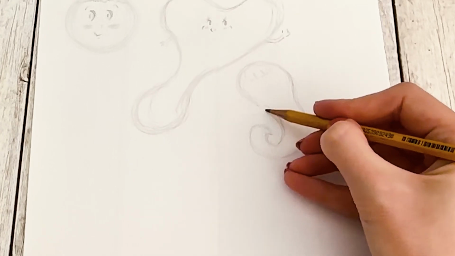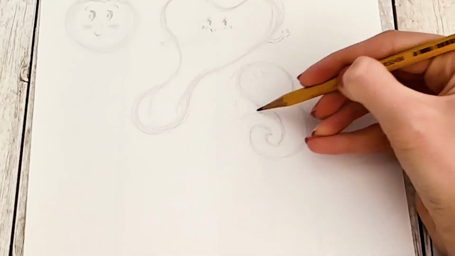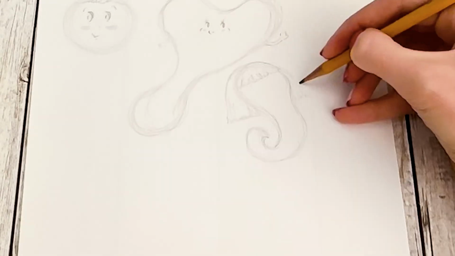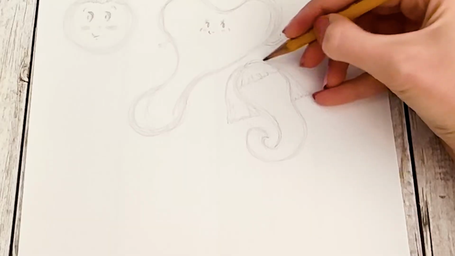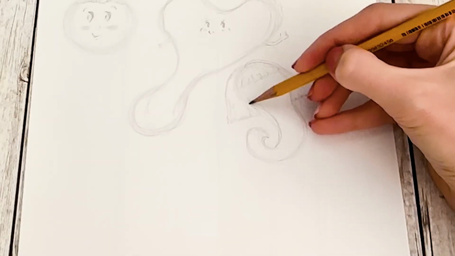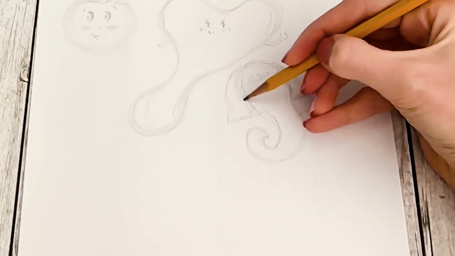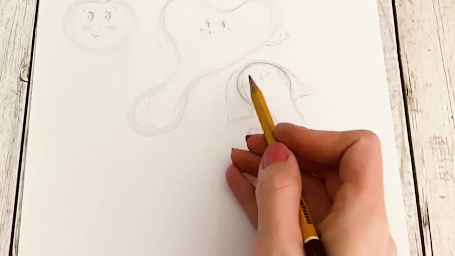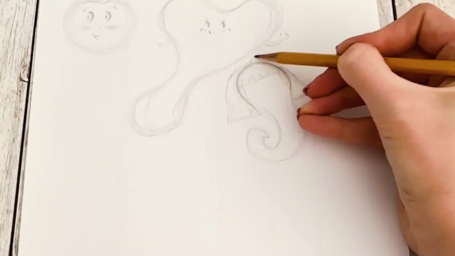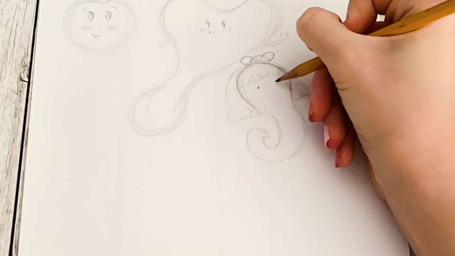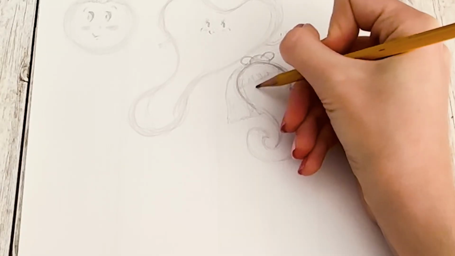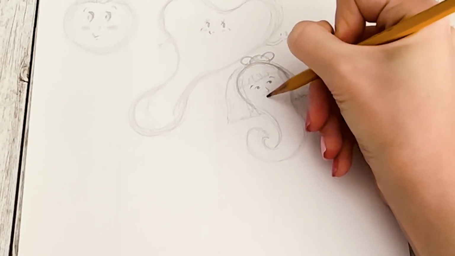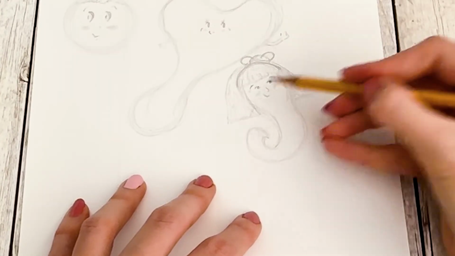I really want that to be a girl, so I'm going to create a hair. Something like that. And I actually want to add a tiara. It's just very close to the previous shape, but anyway. And here we are.